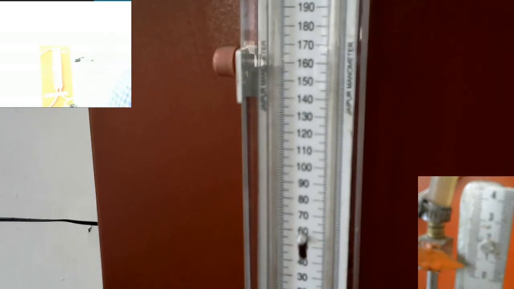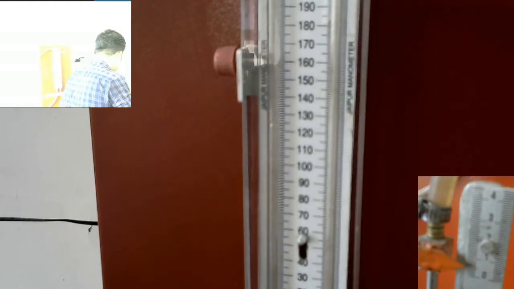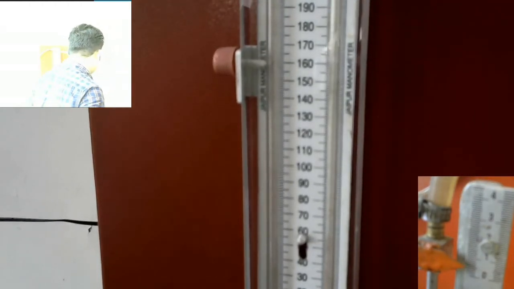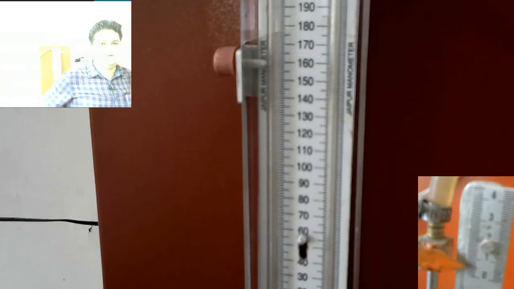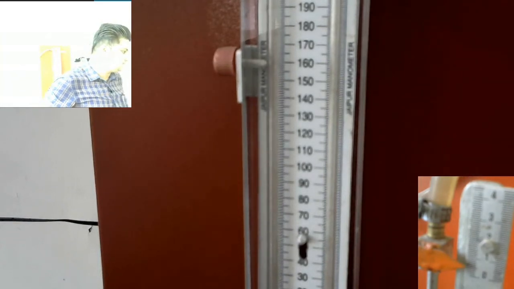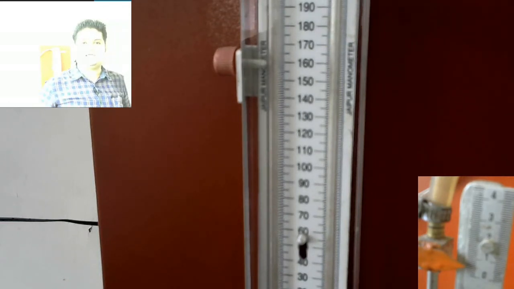I note it down, 8 seconds. So that's it. This is a very simple experiment that we are done with. Now let's do the calculations from the readings that we have got for this experiment. All right, so see you for the calculation part.